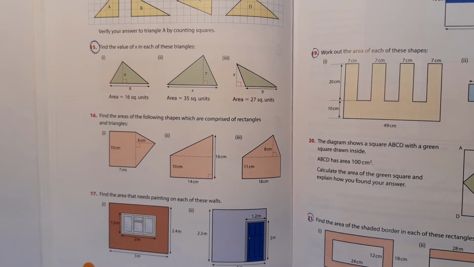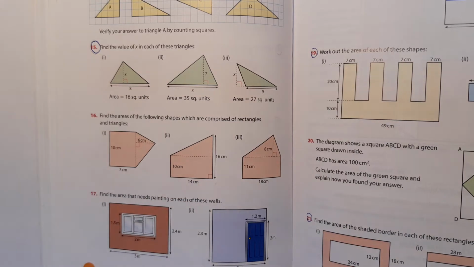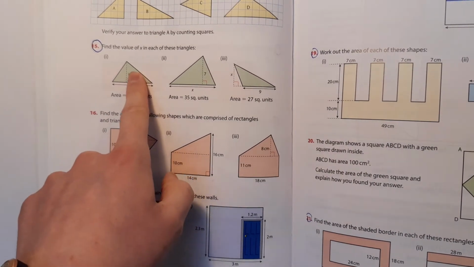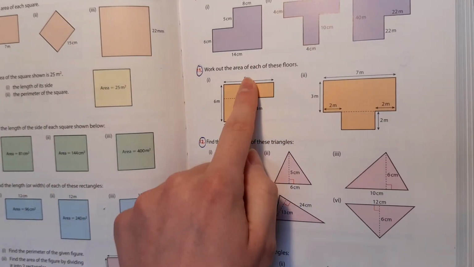Hi girls, on Friday we finished off manipulating the 2D figures when we had the area and were working backwards. We also looked at splitting up shapes and getting the area of those.